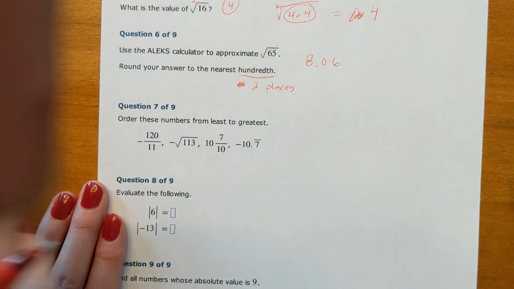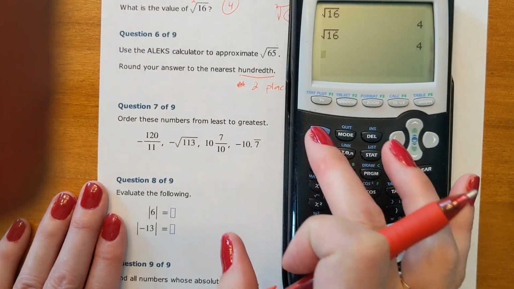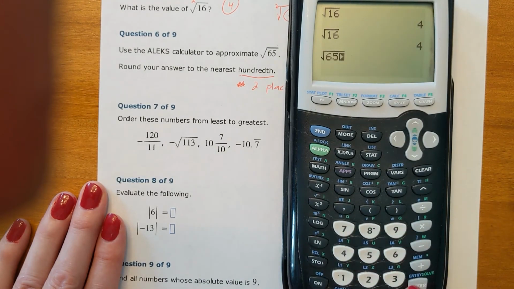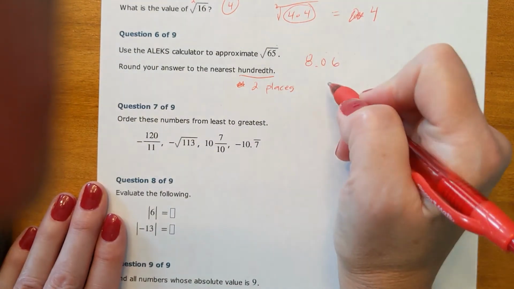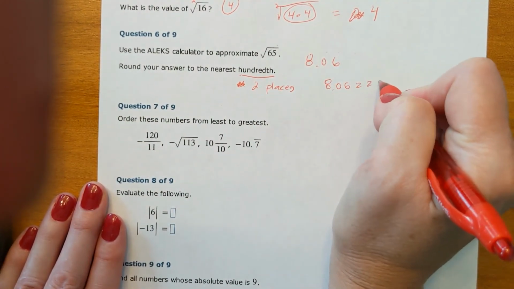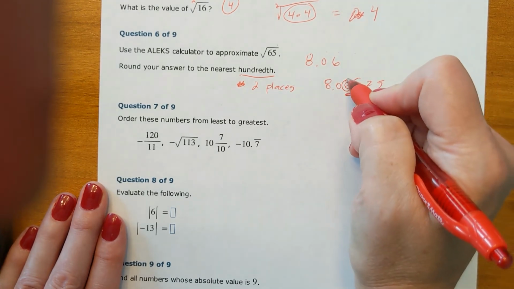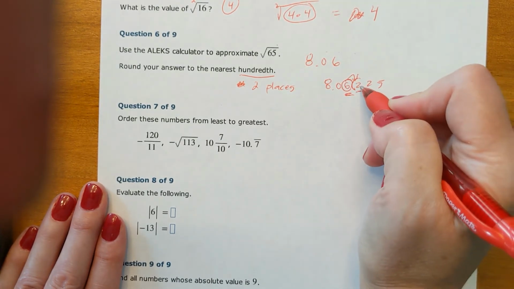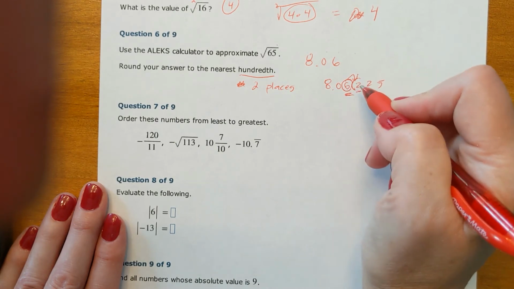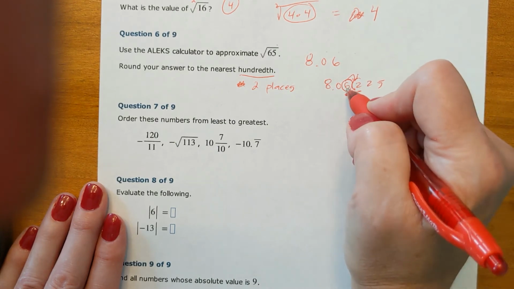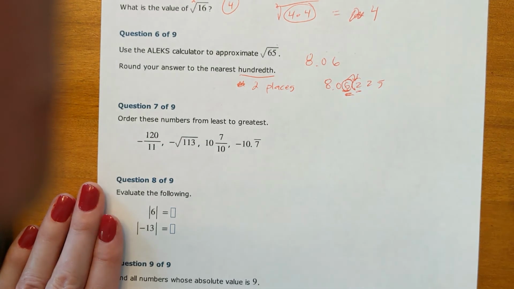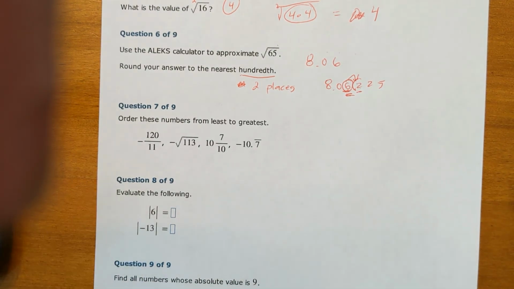So the nearest hundredth means 2 places. All right, so using the calculator here, square root of 65, second, square root, 65. Get 8.06225. So to the nearest hundredth, right here, you look to the right of it, and if that number to the right is 5 or greater, then it rounds up to 7. But it's not, it's the number 2, so it stays 6. So it either rounds up or stays the same, and here it stays the same because the number after it was the number 2. So 8.06.